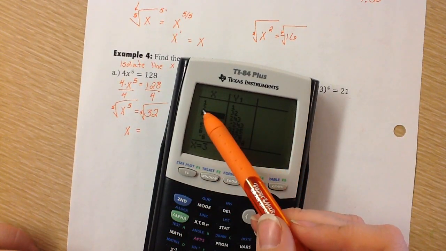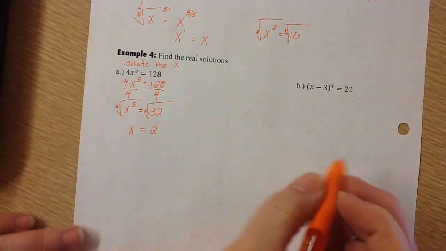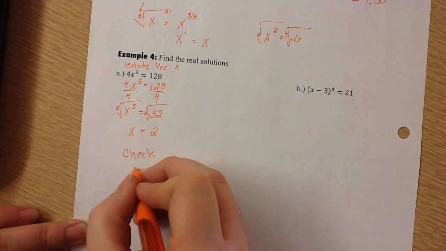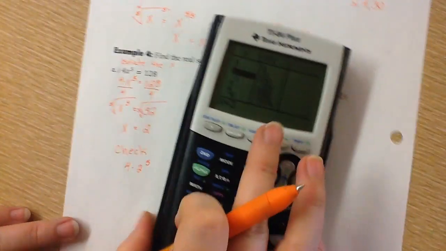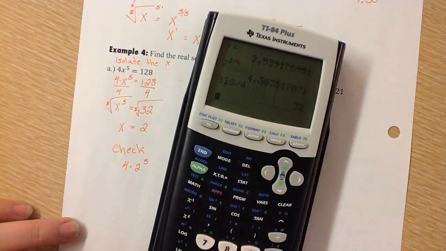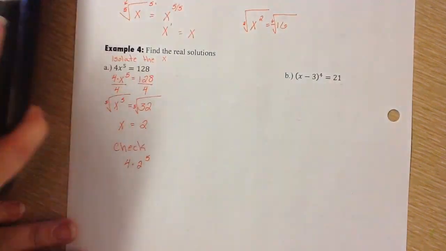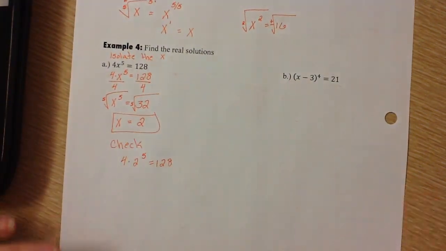It would be 2, because 2 to the 5th is 32. So x would be 2. You can always check your work by plugging it back in. 4 times 2 to the 5th is 128. So it did work. My solution is x equals 2.